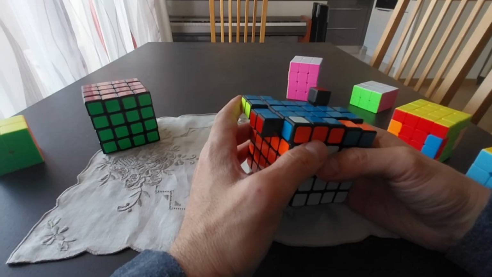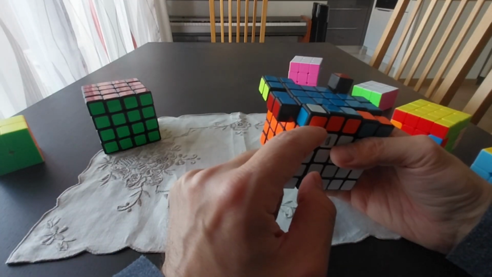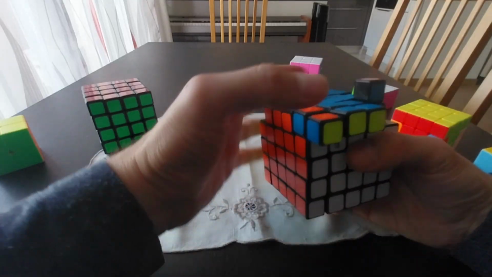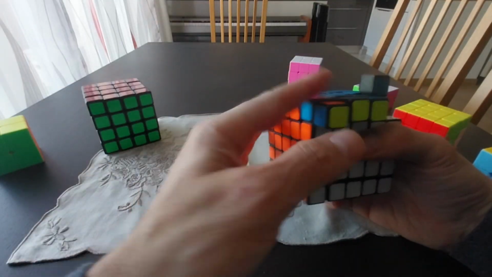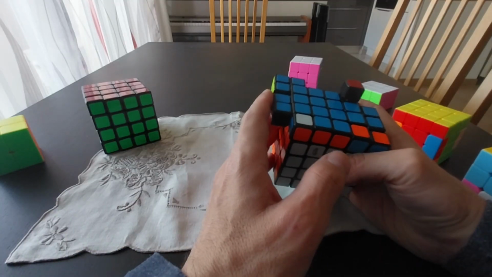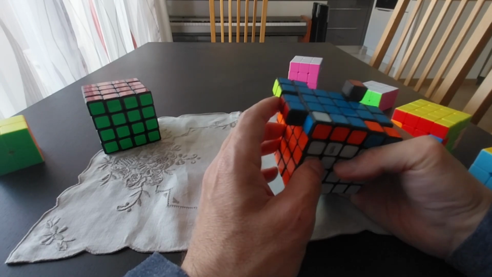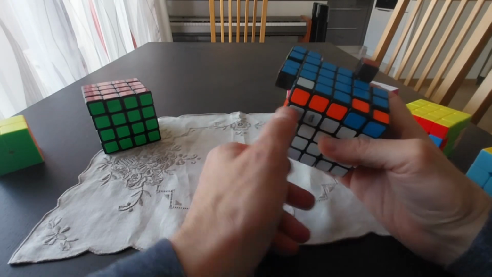So like this, for example, this is correct, this is not correct. These two are correct, these two are not correct. So I start the algorithm from a situation where I have one correct, one not correct corner.